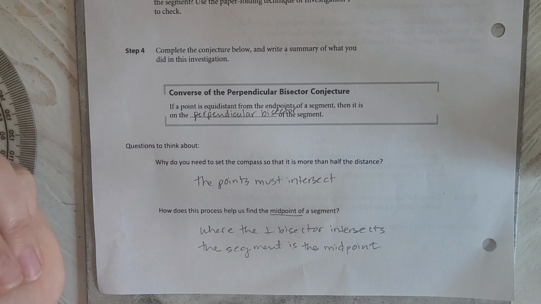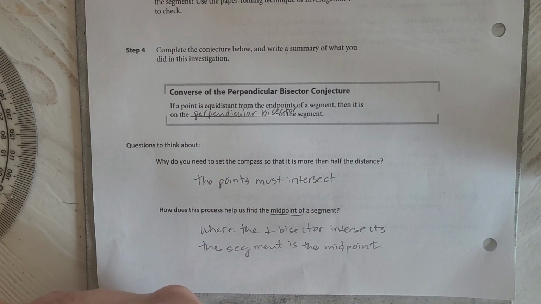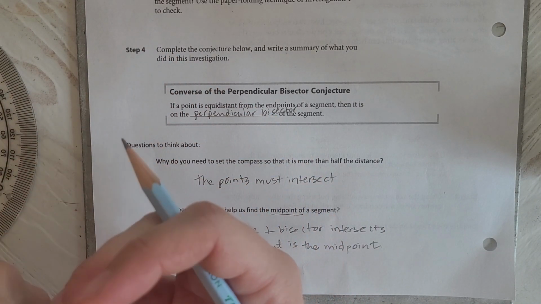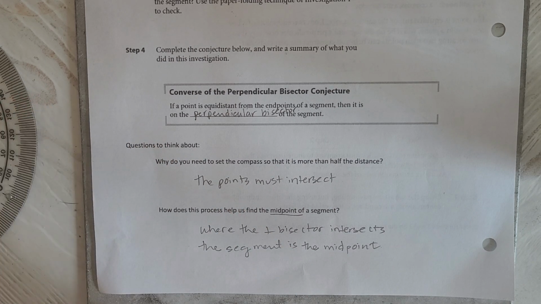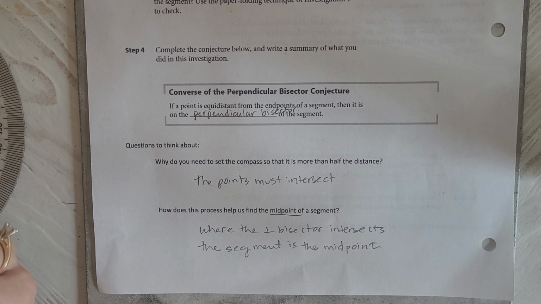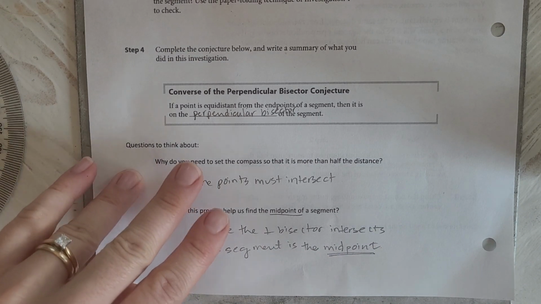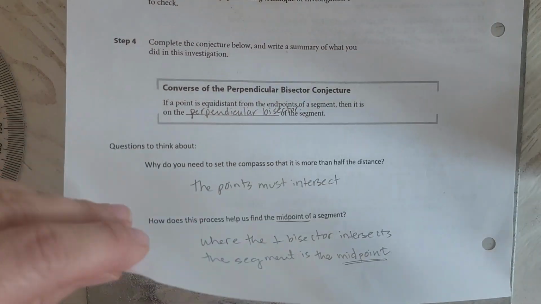This becomes really important for other constructions that we are going to do. And if you took a look at the vocabulary from this particular lesson, that is what's going to happen. So that's how we're going to construct the things that I'm asking you to construct, because you need to find a midpoint. Let's go ahead and do some of the examples associated with this lesson.